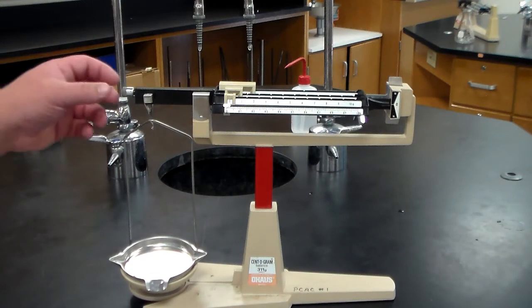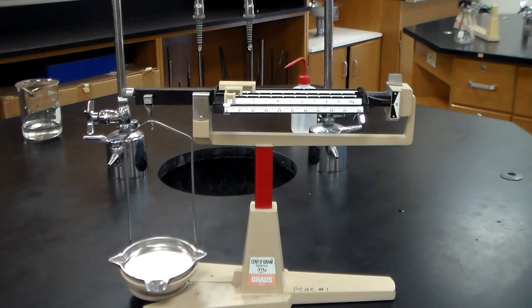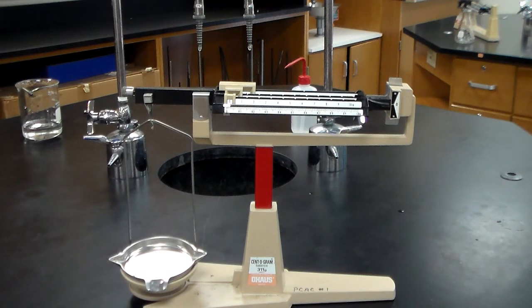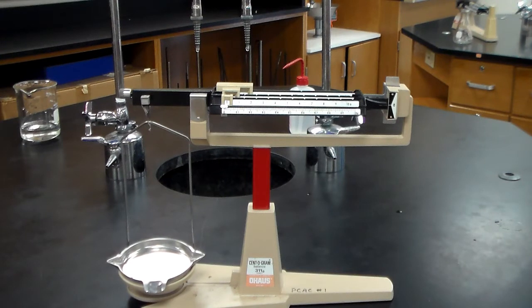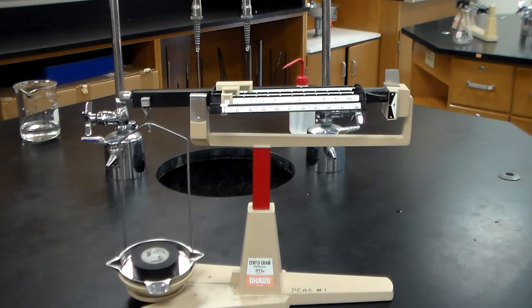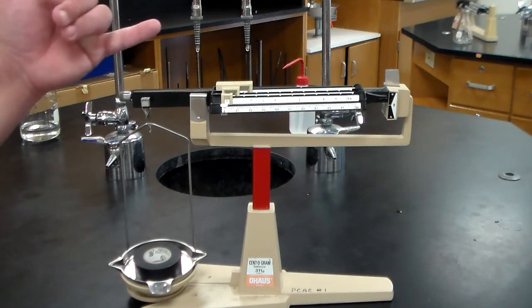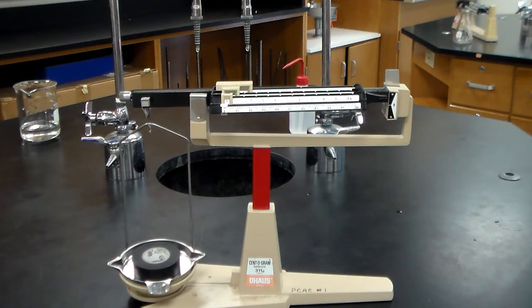For this type of balance, the calibration knob is up here on top. That is how you calibrate and make sure that your balance is accurate. After I have my balance calibrated, I put the object that I'm interested in measuring the mass of in the pan, and I follow the same procedures. I start with the 100 gram rider, the 10 gram, the 1 gram, and then I move to the 1/10 of a gram rider.